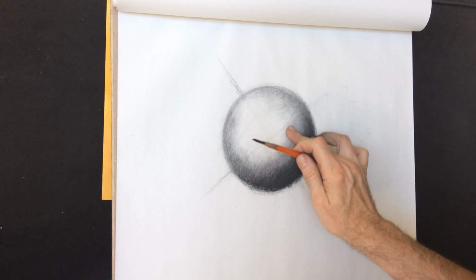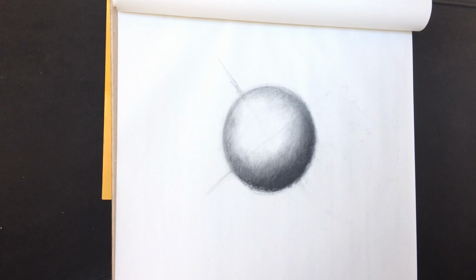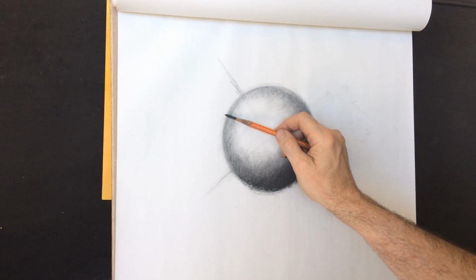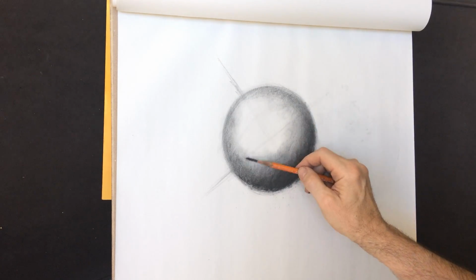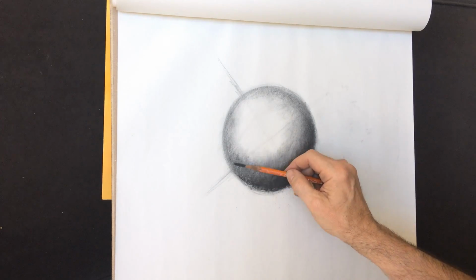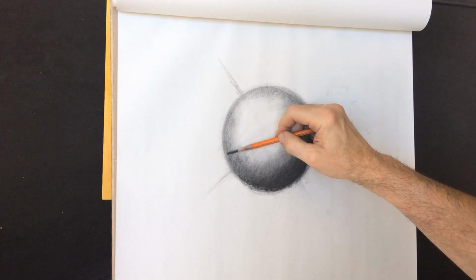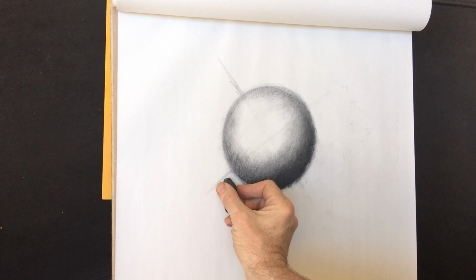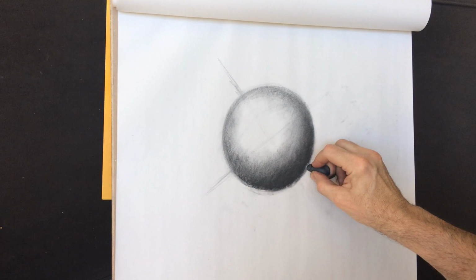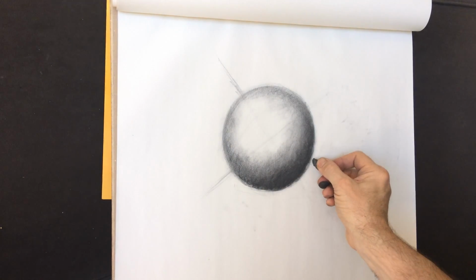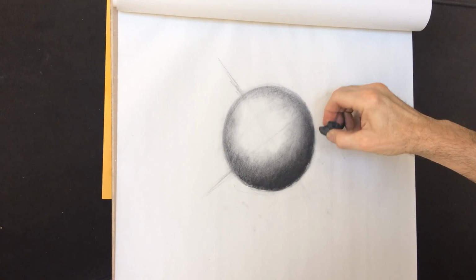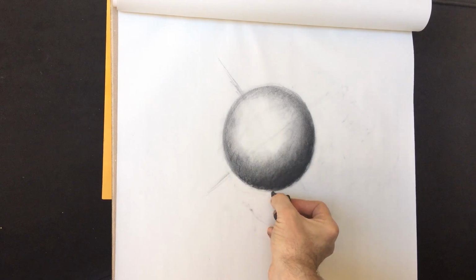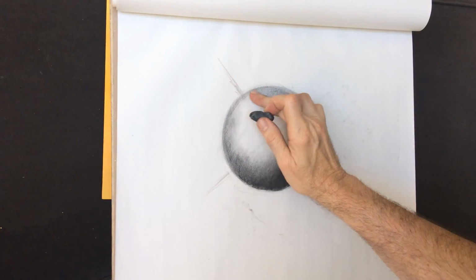But practicing this basic crescent moon shape with gradual shift in value is a great way to start understanding and feeling how the change in value creates the illusion of a three-dimensional object interacting with light. So that's the idea for the sphere.